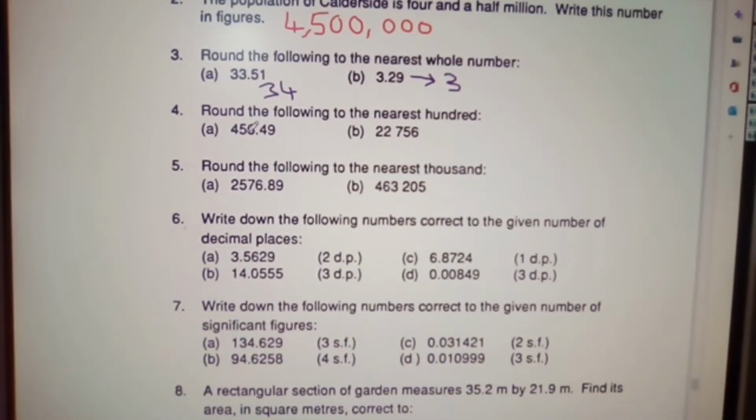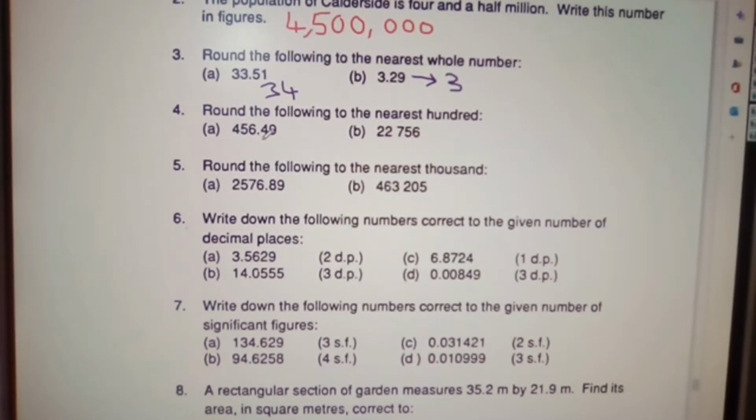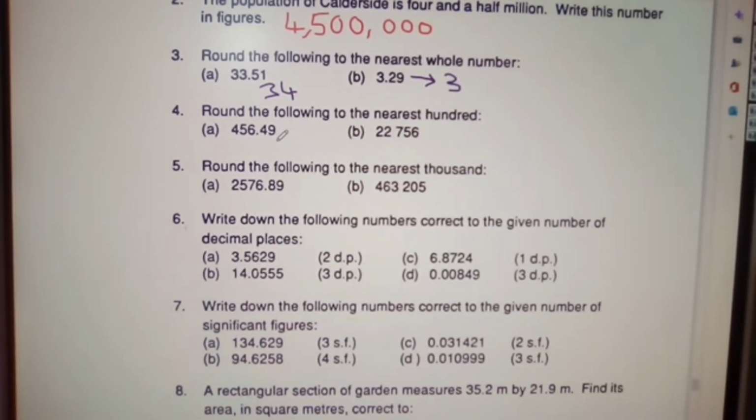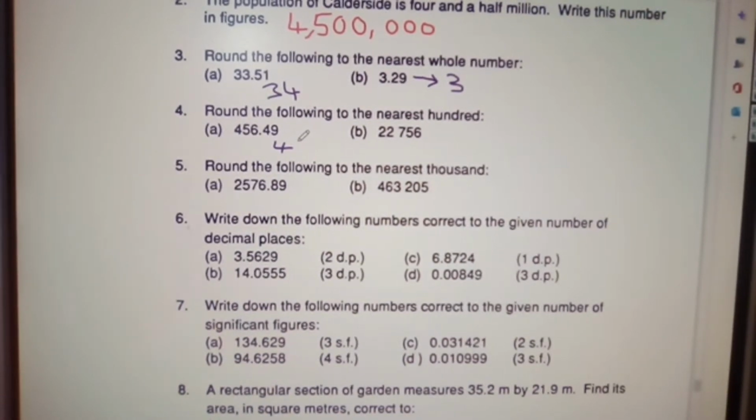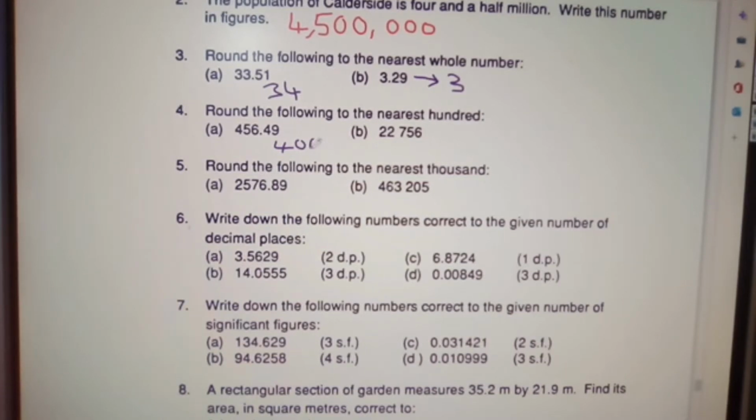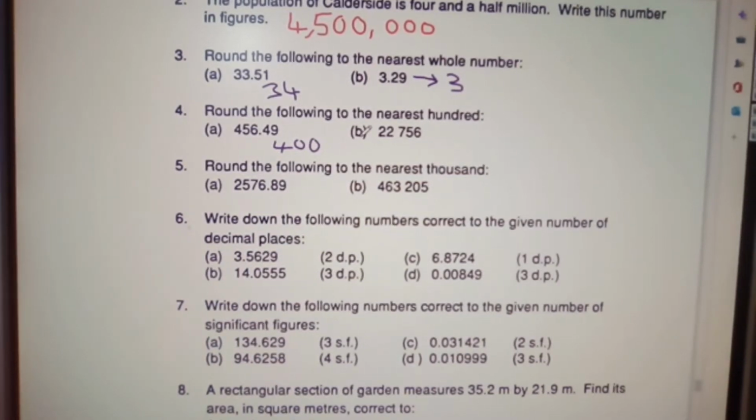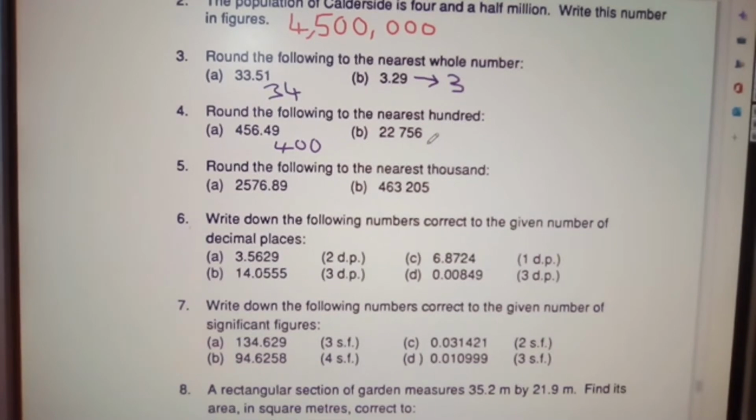Okay, so here that will be the nearest 100. That will be 400. Okay, that would be 400. Okay, this will be 22,000.